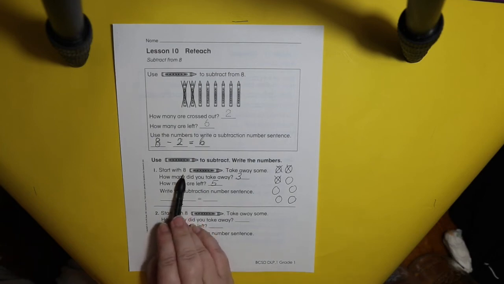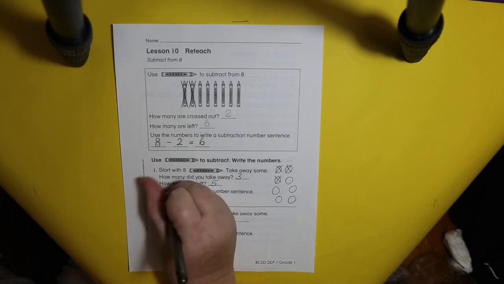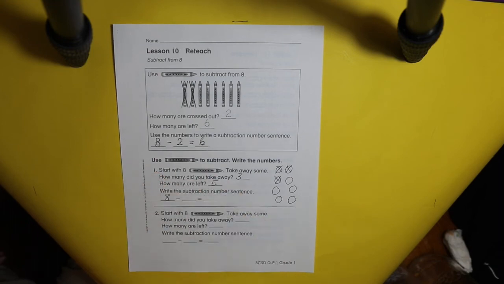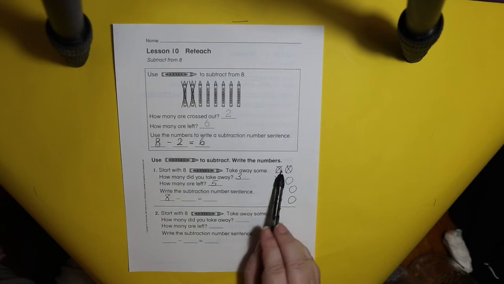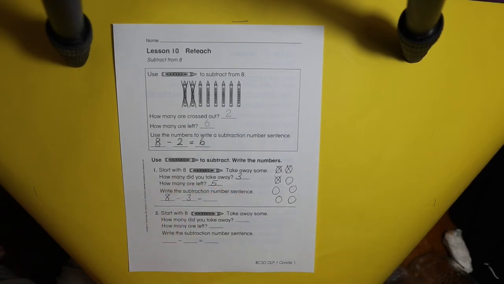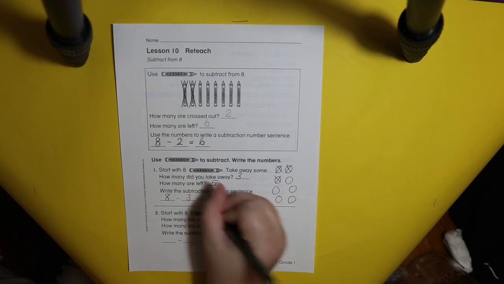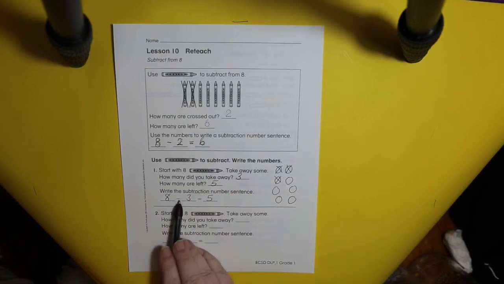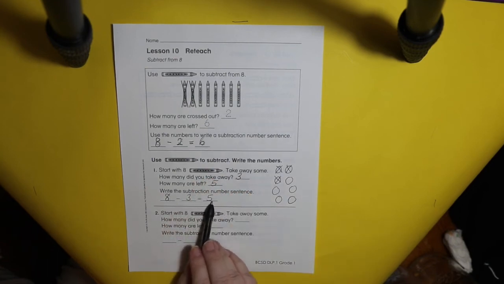Now we're gonna write the subtraction number sentence. How many circles did I start with? I started with 8, right? Because we're subtracting from 8 today. 8. How many did I cross out? 1, 2, 3. I wrote that right there, right? Minus 3 equals, how many were left? 1, 2, 3, 4, 5. So my subtraction number sentence is 8 minus 3 equals 5.